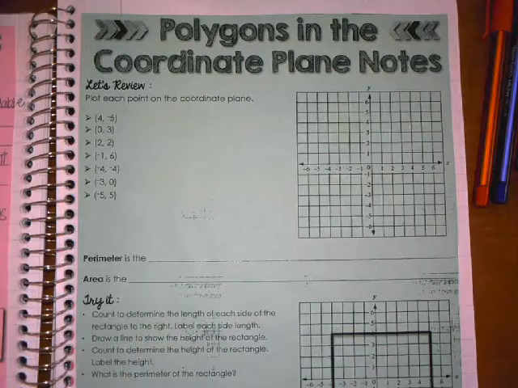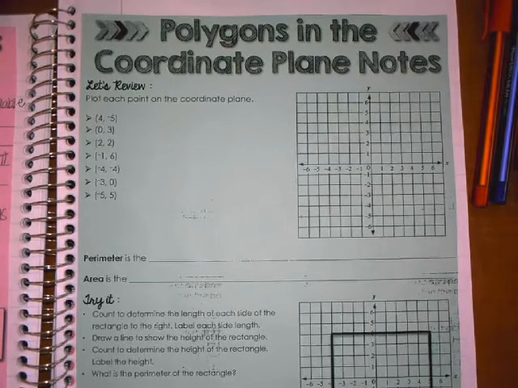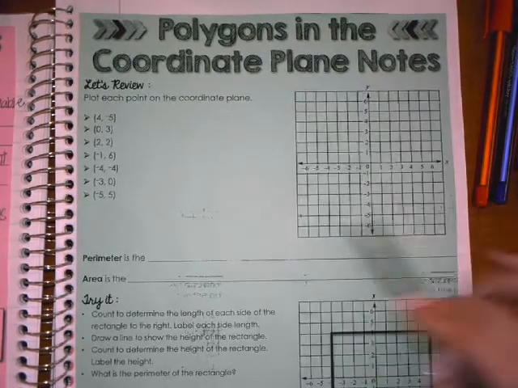So polygons in a coordinate plane. Polygons are the shapes that we have been working on: triangles, trapezoids, parallelograms, rectangles, squares. Anything that is a two-dimensional shape is a polygon. We are going to have to draw them, and find the perimeter and area when these polygons are inside of a coordinate plane like so.